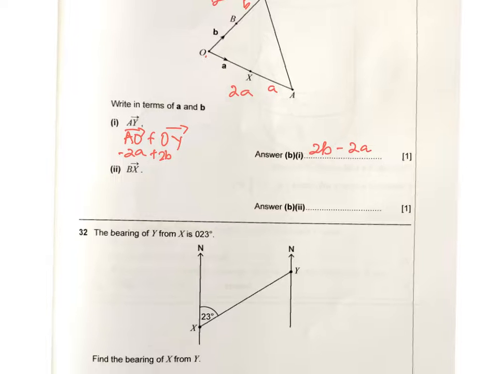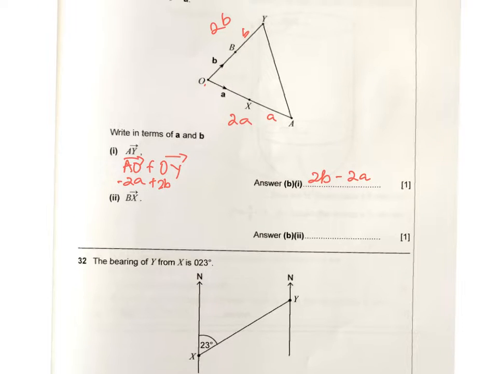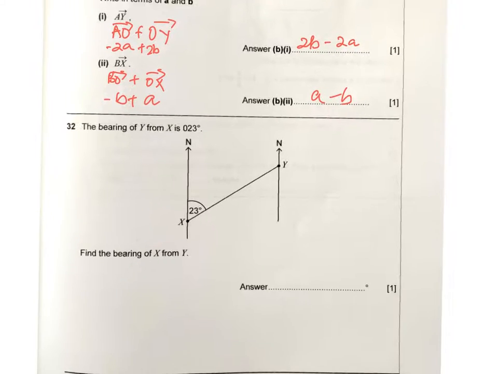Okay, then we go to Roman 2, we want to go from B to X. Let me just pull this one down. From B to X, we go BO, and then we say OX. BO, we are going in the opposite direction, is negative B, and OX, we are in the same direction, is plus A. You either leave it like that, or you can say it's A minus B. Right, we go to question 32.